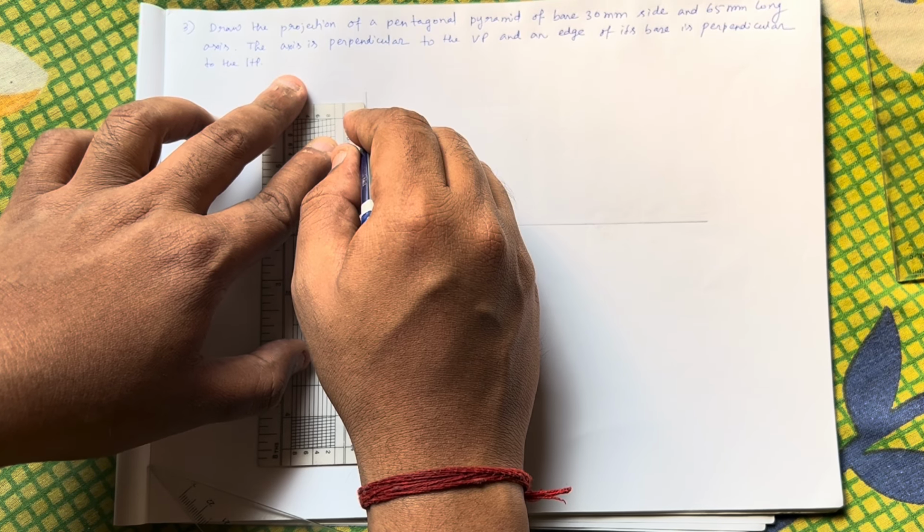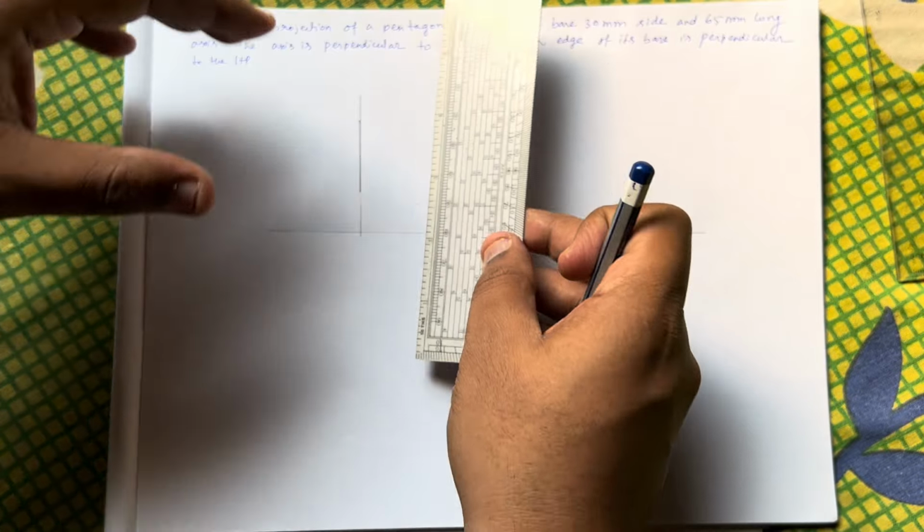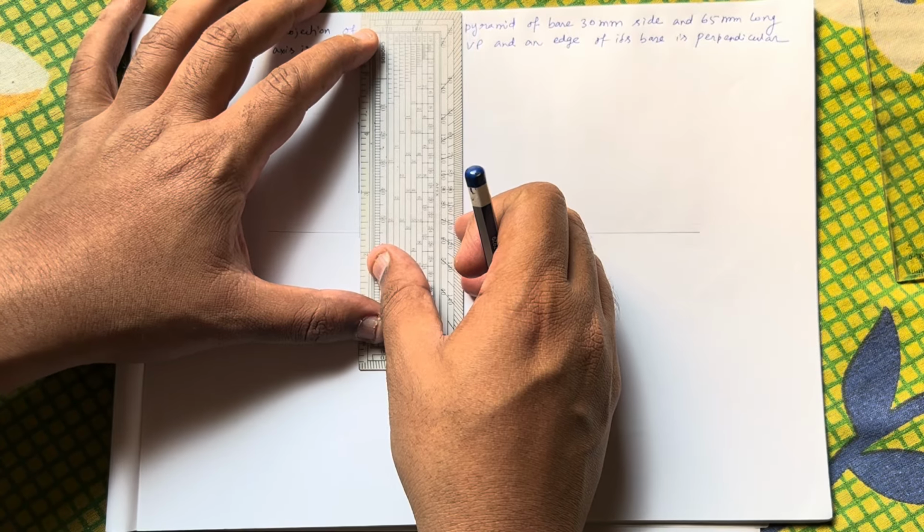This is our one side, measure 72 degrees.